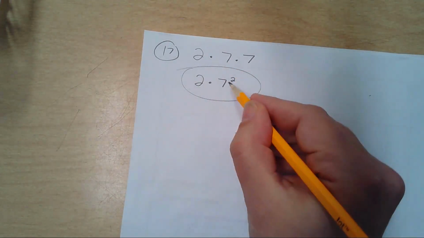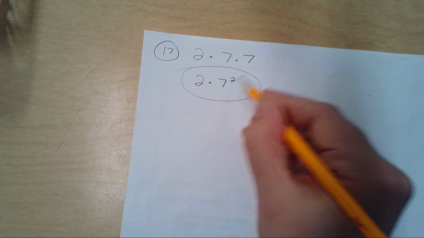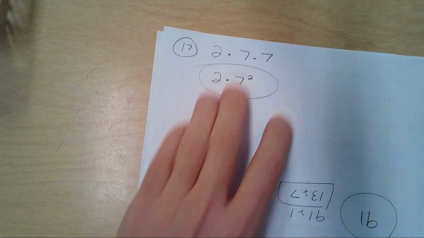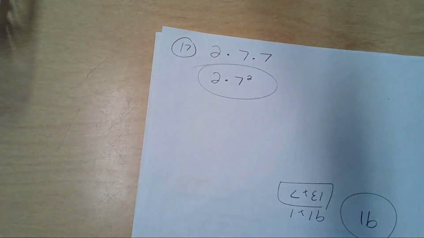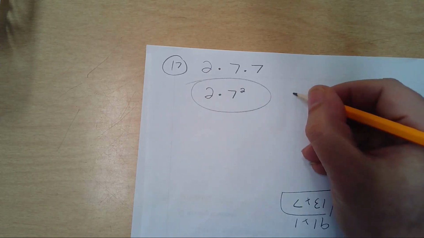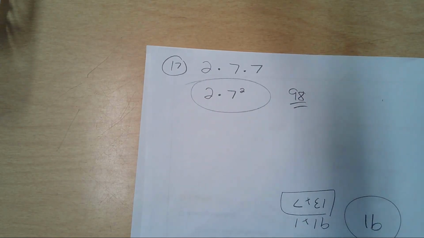So the exponent tells you how many times you multiply the base by itself. The base is 7. I'm multiplying 7 times itself 2 times. So here it is in exponential form. If I solve it, 98. So there's the 2 things I'm looking for here.